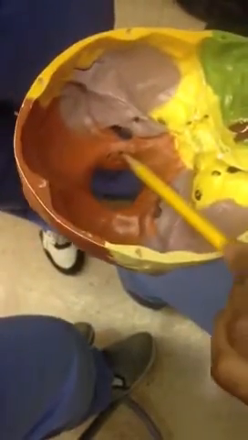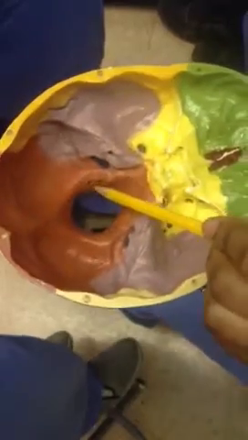Okay, so this one is your hypoglossal canal. The first one, the more anterior one, is your hypoglossal canal. And then this is your condylar fossa.